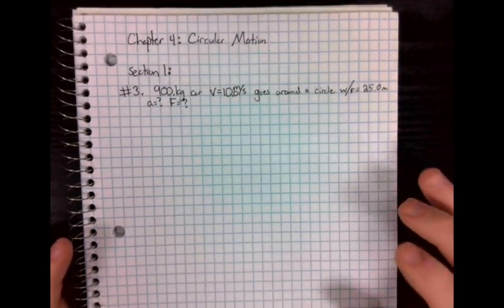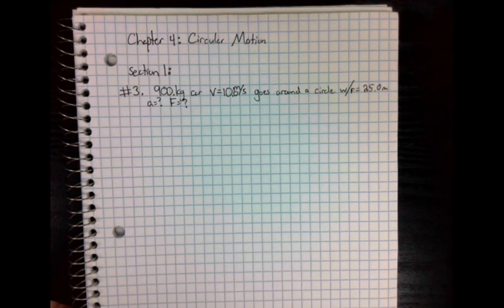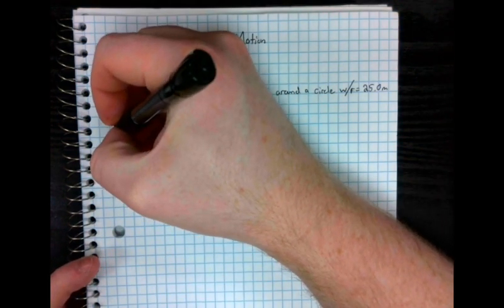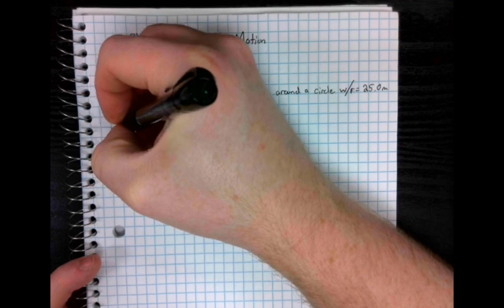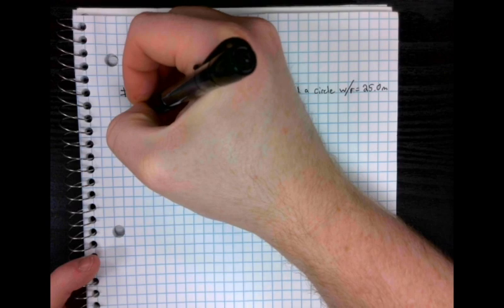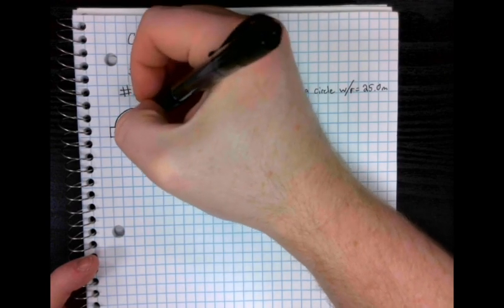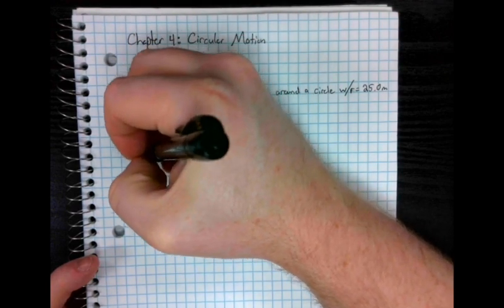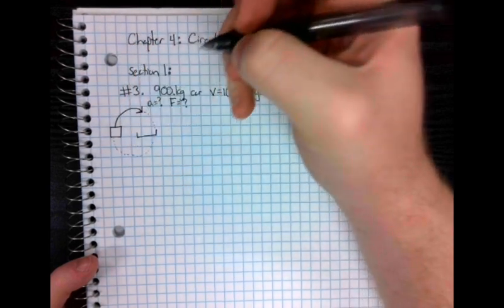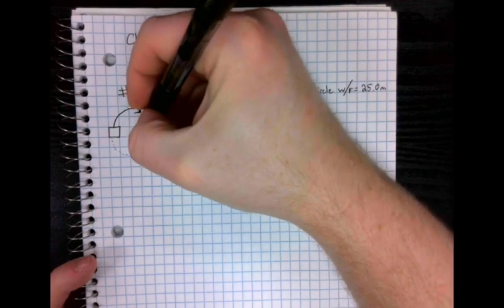car? Now, first thing you want to do for all of these, it's not going to be super relevant for this one, but as always, draw a picture. In the later sections, having a picture is going to be very, very important. But this one's kind of simple, so I'm just going to do a square as my car. Say we're looking at it from a top-down view, and it's going to take a turn, and if we were to expand this turn out, it would have a radius of 25 meters.